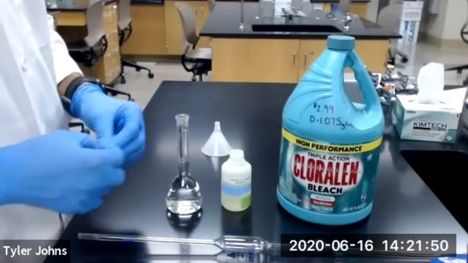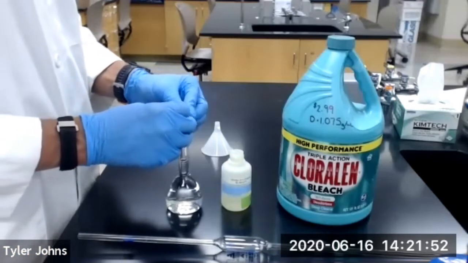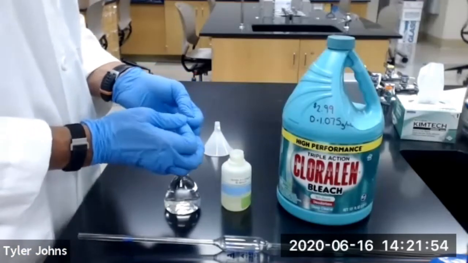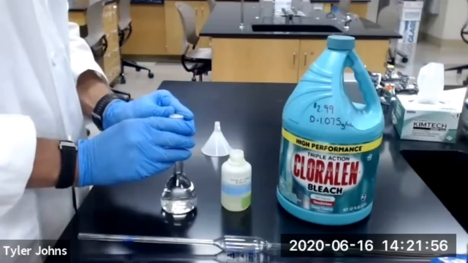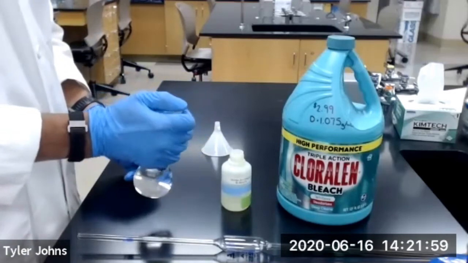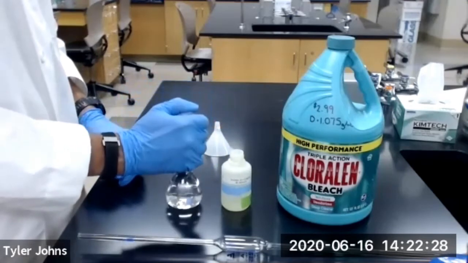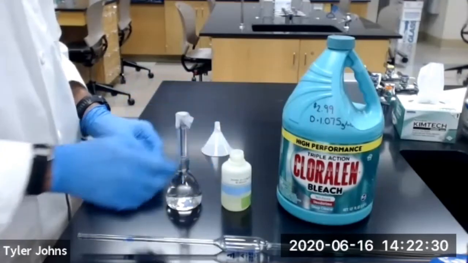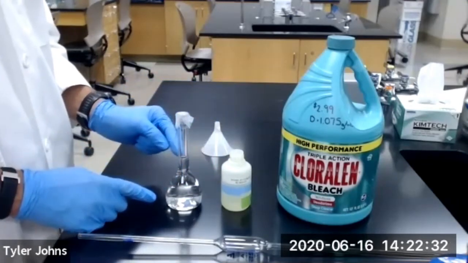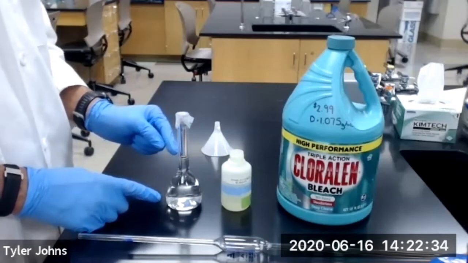Now we're going to cover our 100 milliliter volumetric flask with parafilm, and we will invert to mix. This is the diluted bleach solution that we will be using.